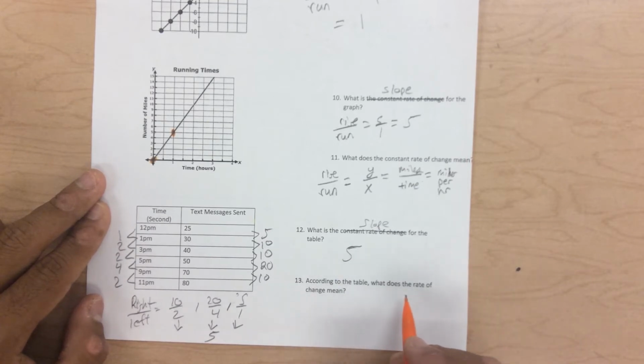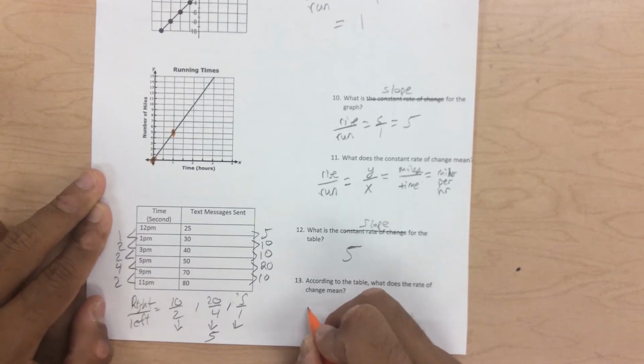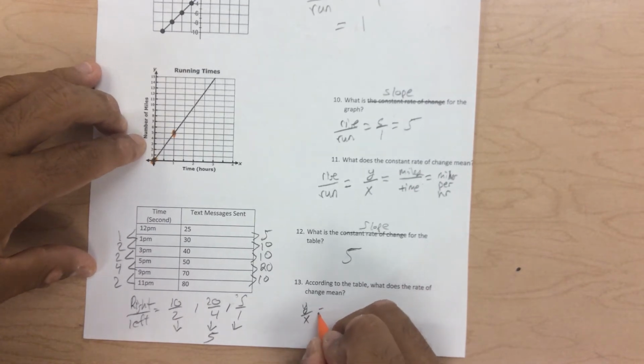Now, according to the table, what does the rate of change mean? So remember, it's the y over the x. So what does the y represent?